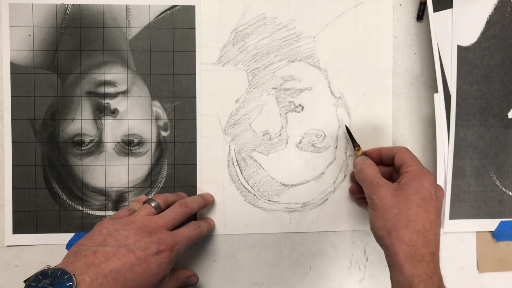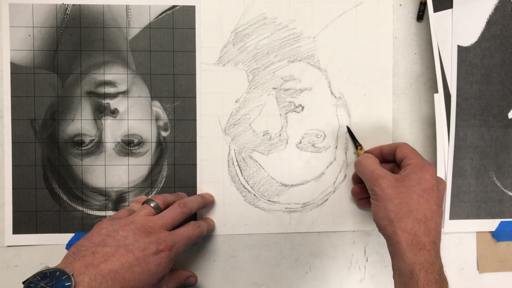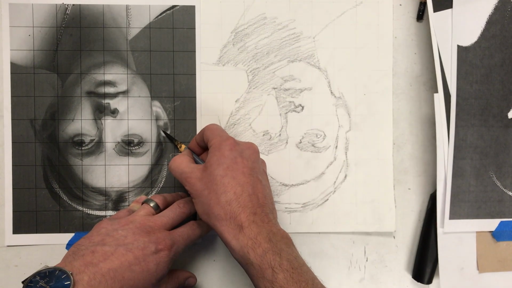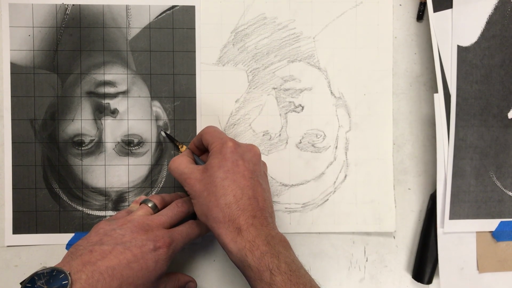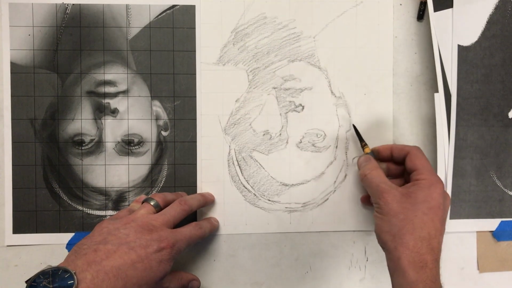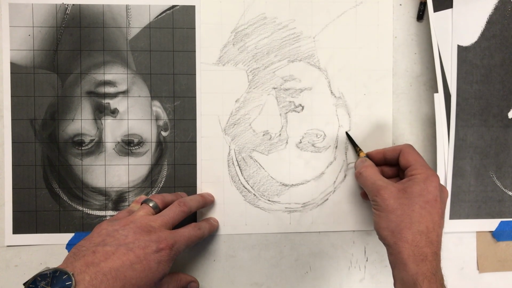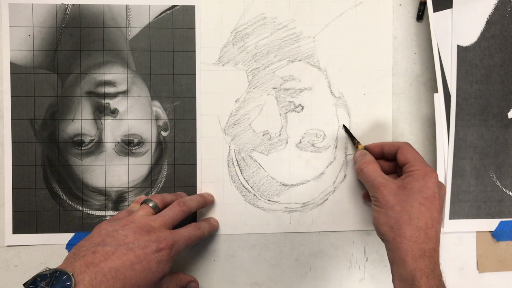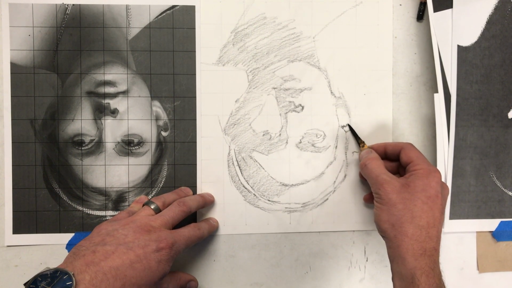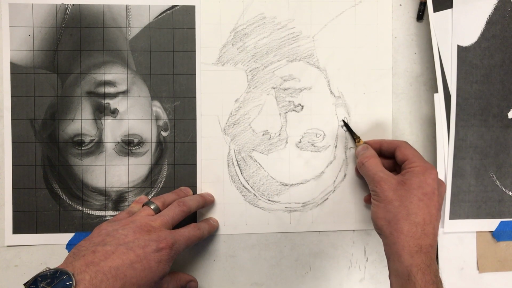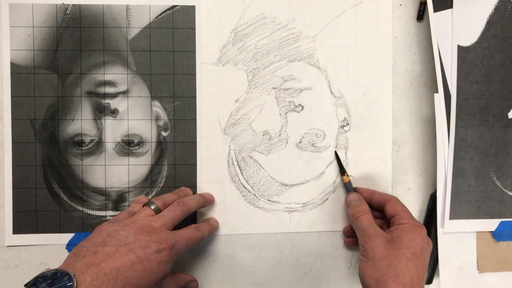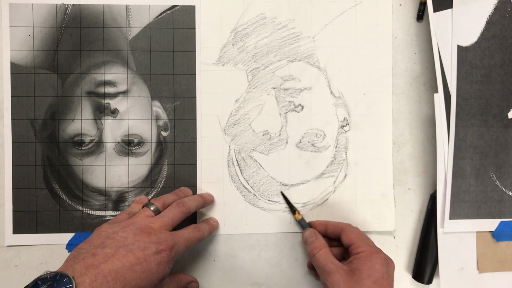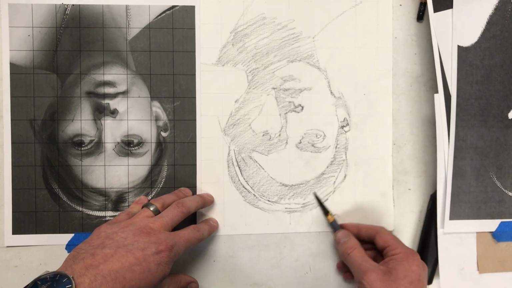Oh, we forgot to do this guy right here. Let's do this. This shape right here is important. So this shape right there we want to keep. So this is going to come in like this, and like this, and like this, and then back down again. So that's important. Okay. Shape like that, across like this.